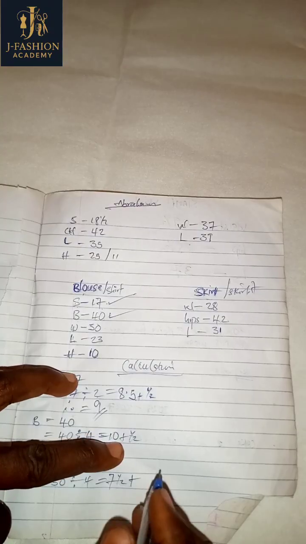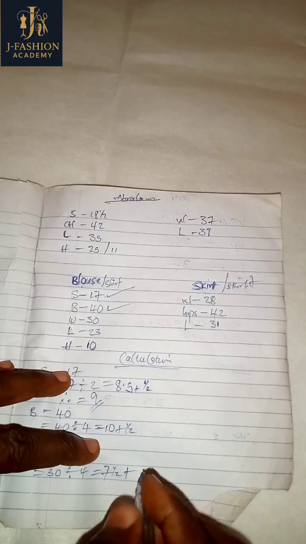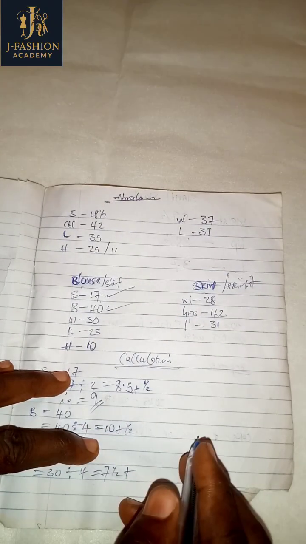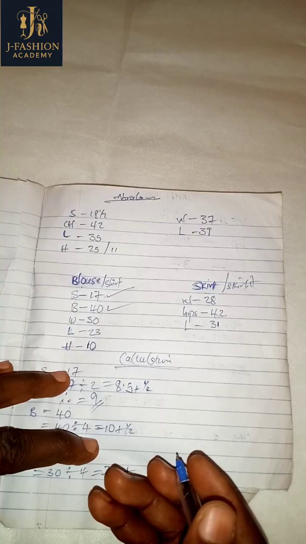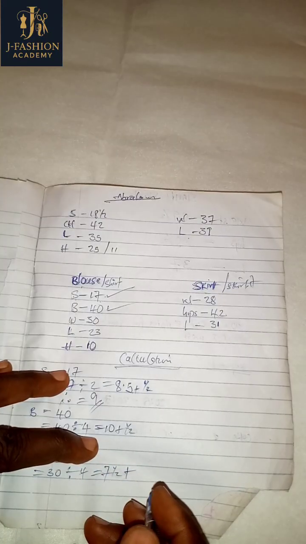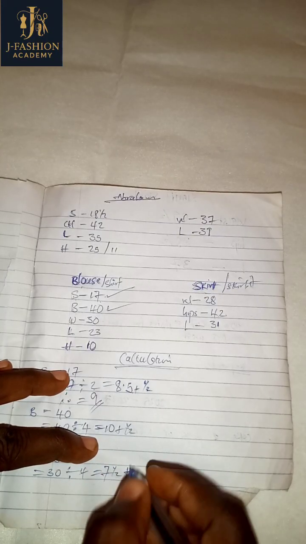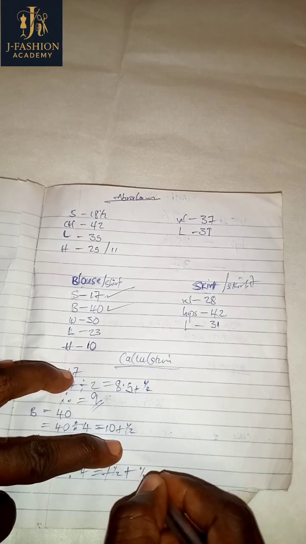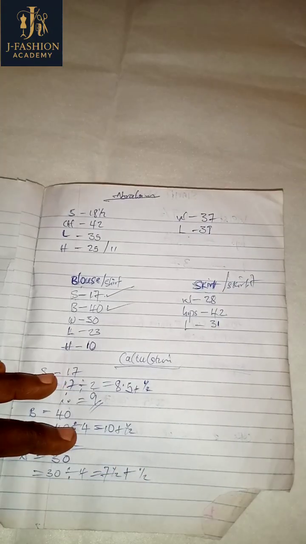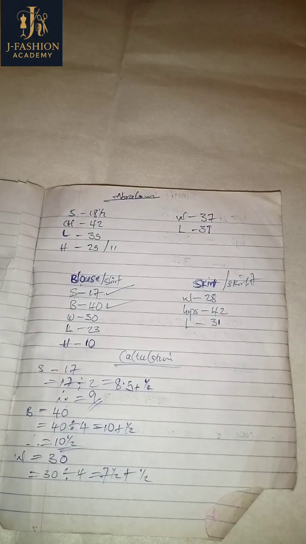Plus, remember, you are going to be adding half inch for your sewing allowance. Some are using 1 inch while some are using half inch, but for now let's use half inch plus half inch allowance.